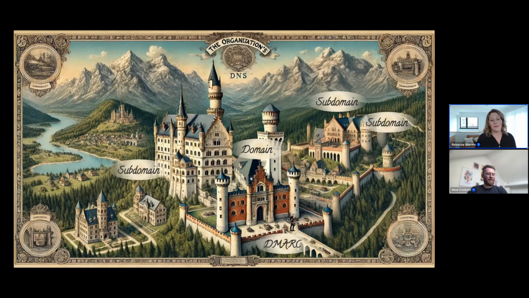But the other options are quarantine. So if there is a malicious imposter, they put them in a secure area for further inspection and make sure that no immediate harm is done. Or the most strict policy is reject, which is where they outright refuse entry to this malicious imposter to make sure that they aren't allowed to reach the castle.